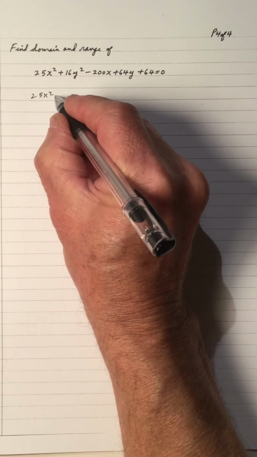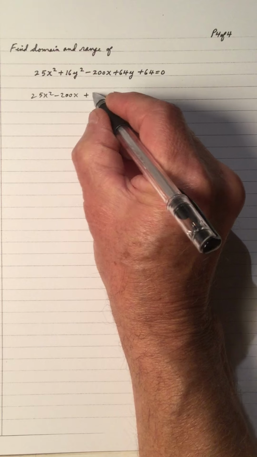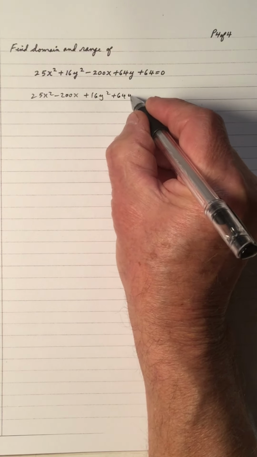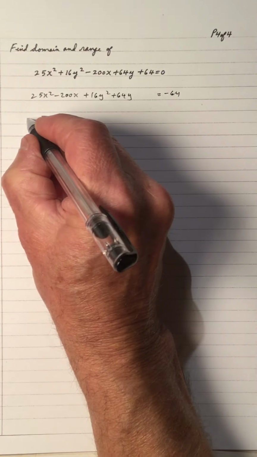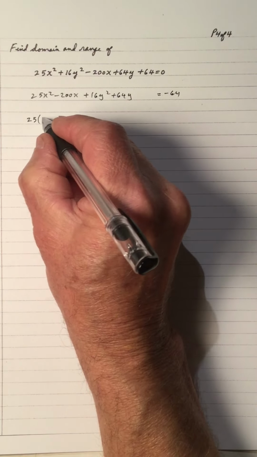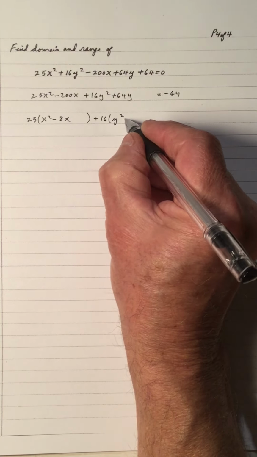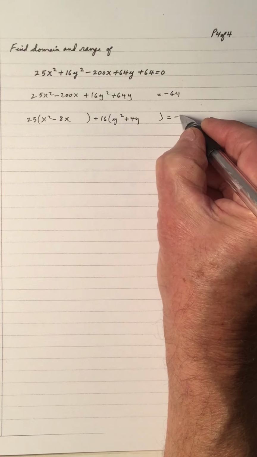So let's take 25x squared, subtract 200x, plus 16y squared, plus 64y, equals negative 64. We factor out the 25, we get x squared minus 8x. Factor out the 16, y squared plus 4y, negative 64.